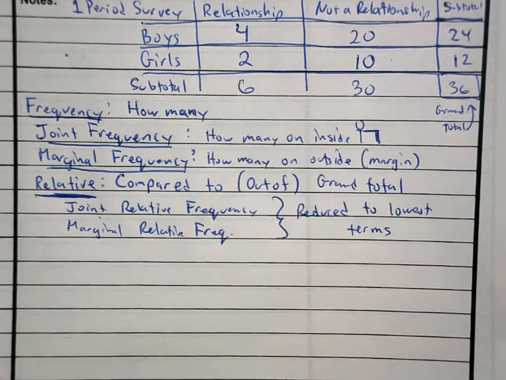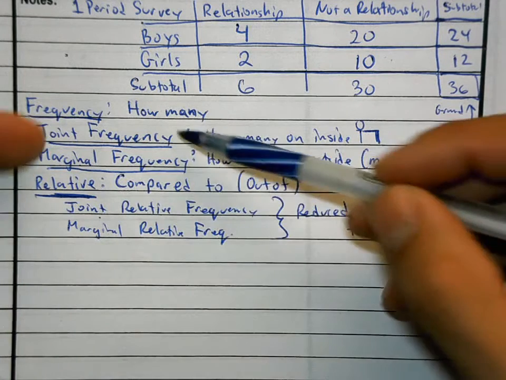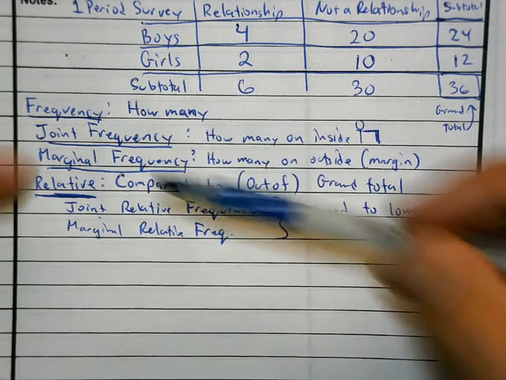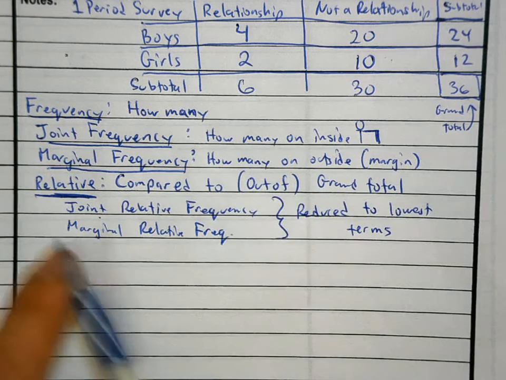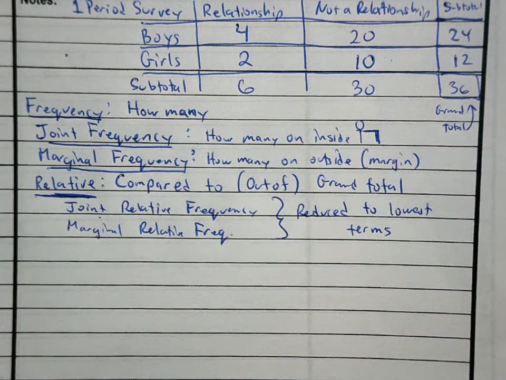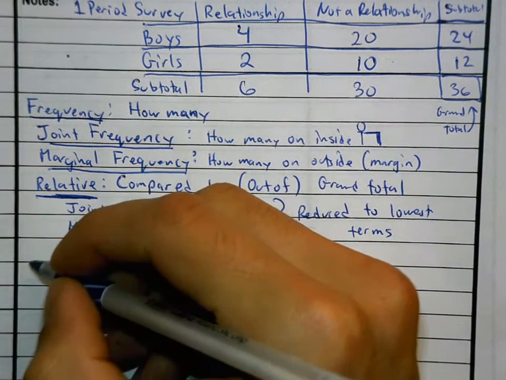Okay? So we have joint frequencies, we have marginal frequencies, but if we add the word relative, then we're going to compare it to the grand total. Well, guess what? There's one more, and it's called conditional relative frequency.